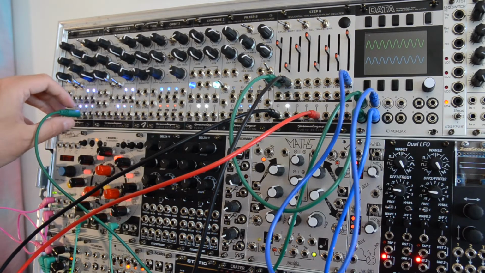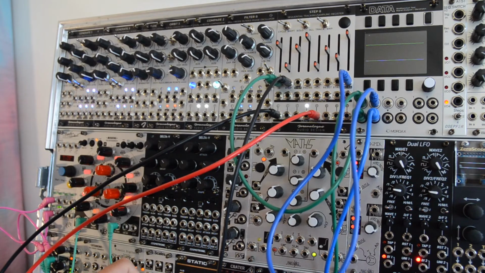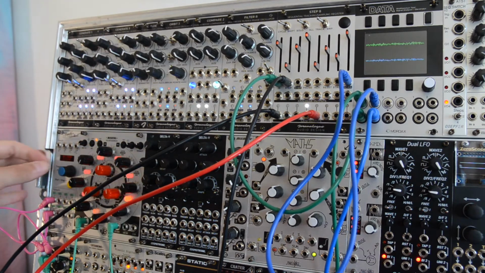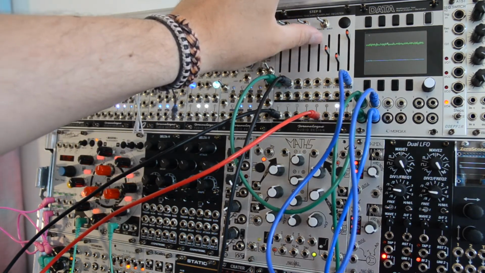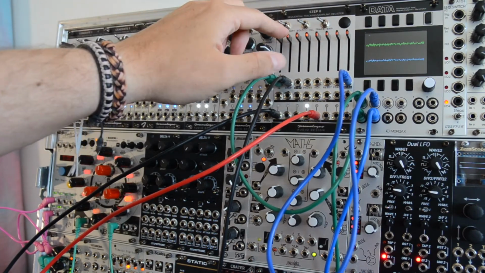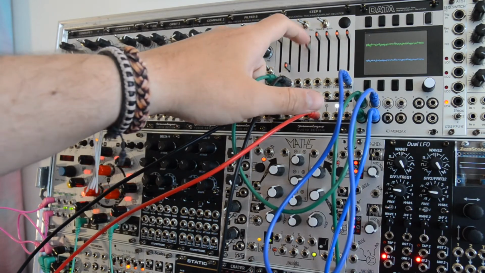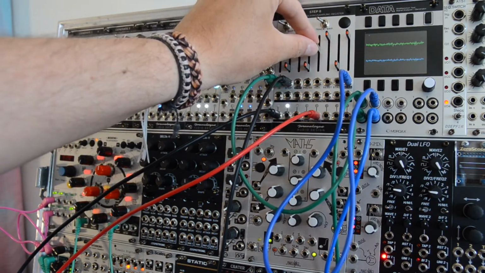And now, instead of sending in a sine wave, let's send in some white noise. For this I'm using Static by Feedback modules. And as you can hear, you can create a hi-hat pattern just by sending in noise into step 8 and playing around with the sliders.